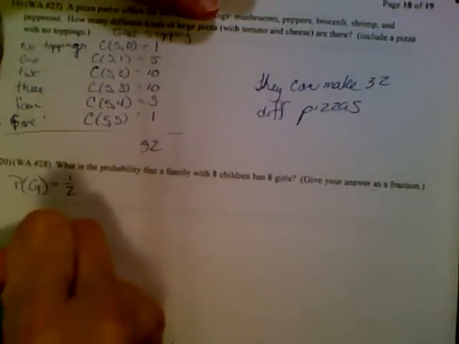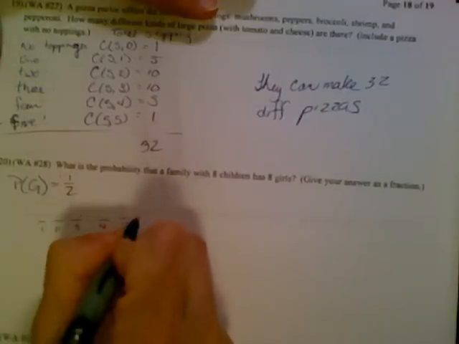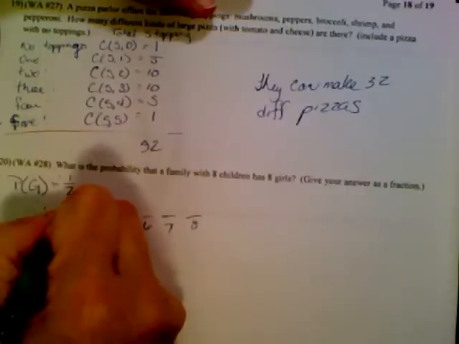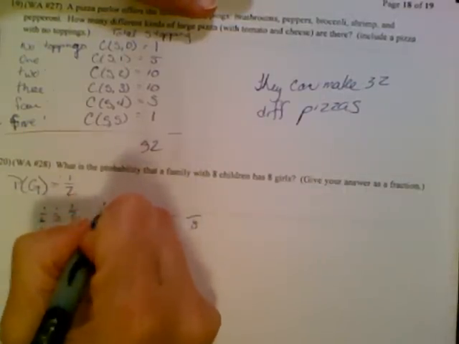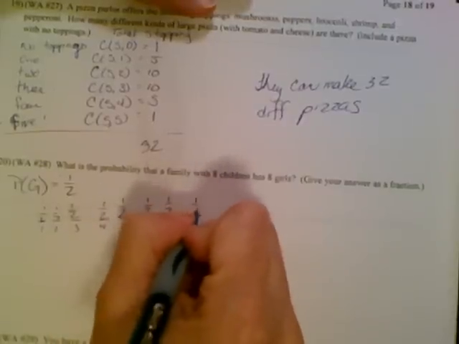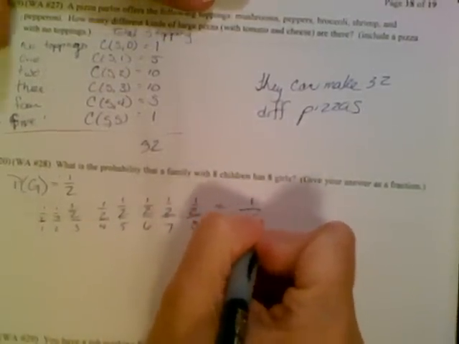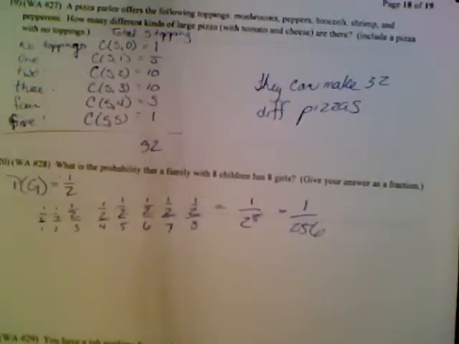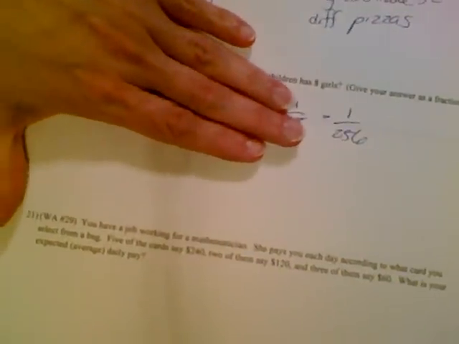If I have 8 spaces to put them in, then that is 1/2 times 1/2 times 1/2 times 1/2 times 1/2 times 1/2, and so on, which is 1 over 2 to the 8th, which is 1 over 256. You'll then need to write your answer on the test in a complete sentence. I'm going to stop doing that just for the simple time factor.